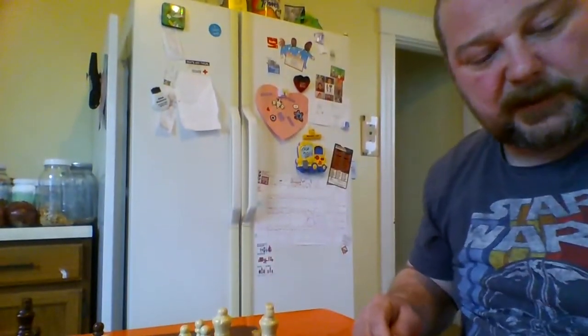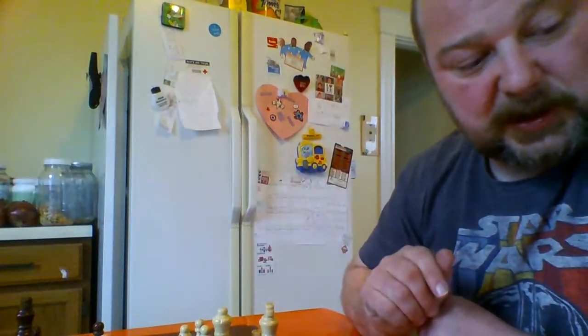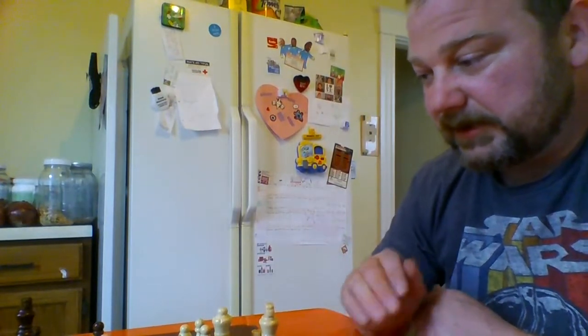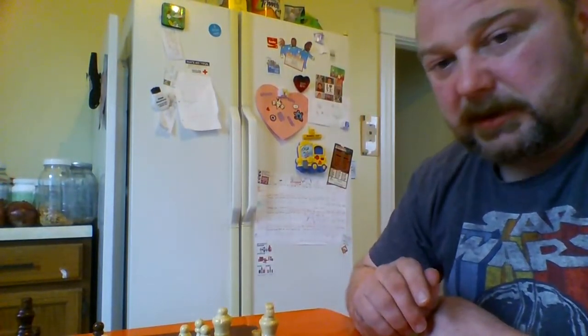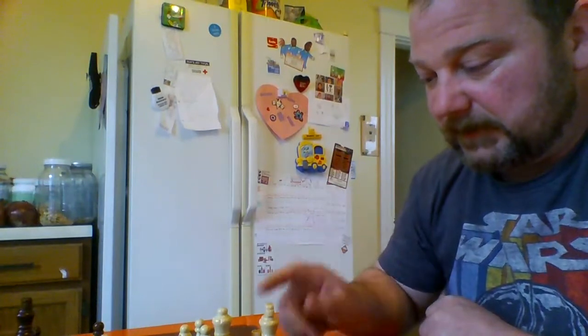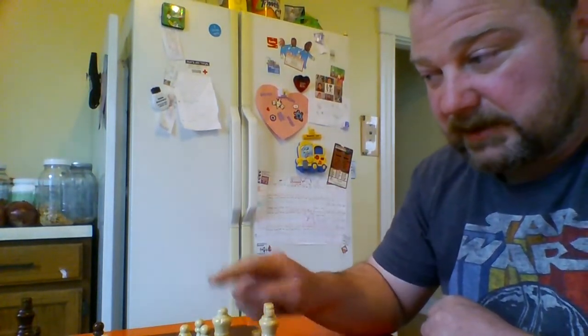All right, so we're going to move on. We talked about castling and talked about promoting pawns. Next, I want to talk about check and checkmate, and that's why I've got this setup going on right here. Now, this is a setup where the only thing that needs to happen for white to get black in checkmate is one move.